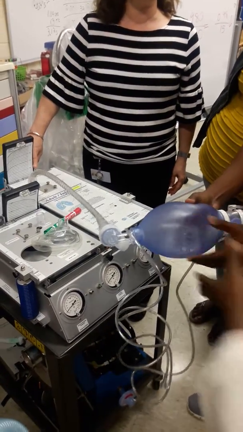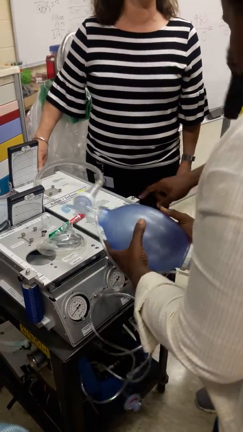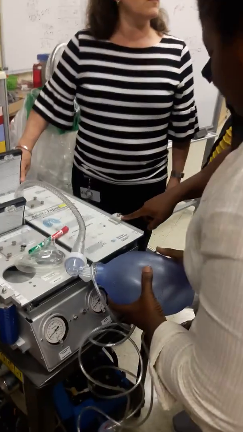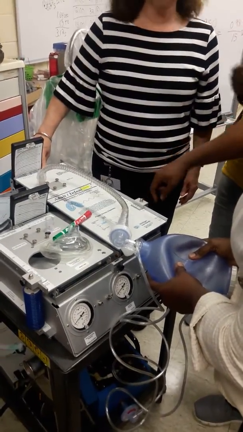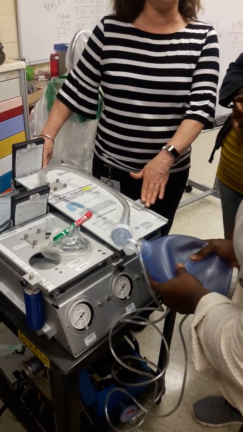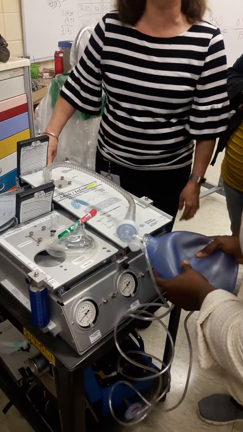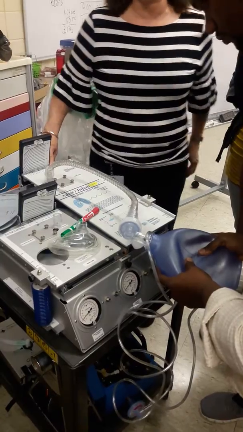This is normal compliance. When it's compliant, it's easier to get the pressure in. Less compliance means more pressure is needed. This is how I change how easy it is. You see how it's 5? That would be your plateau pressure, where you pause right there.